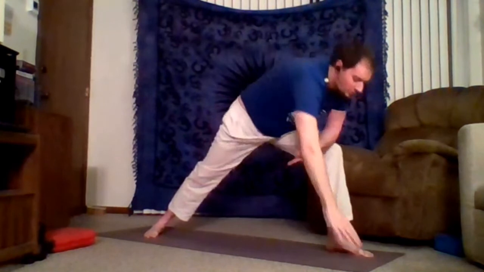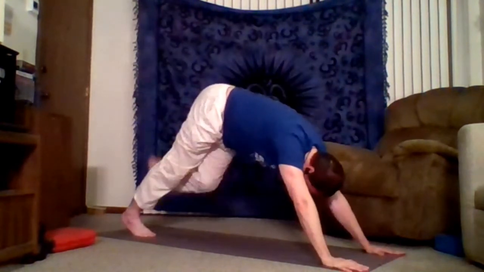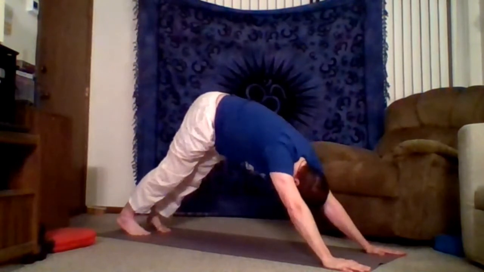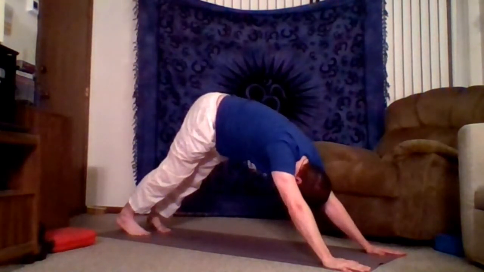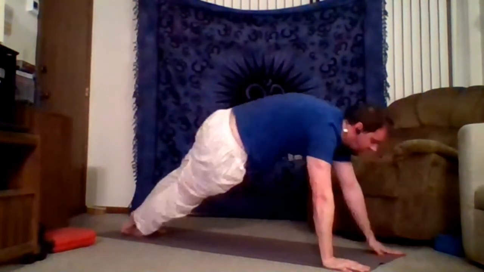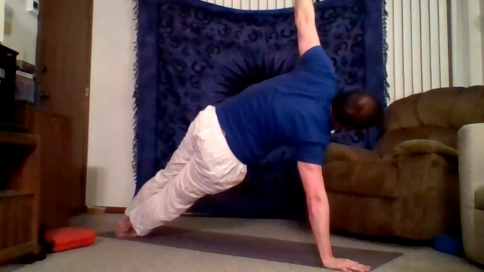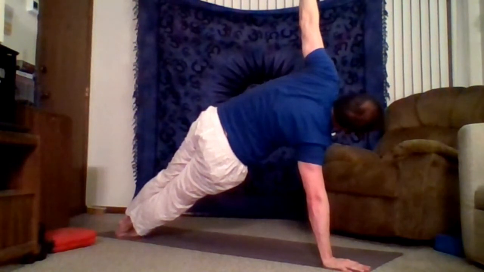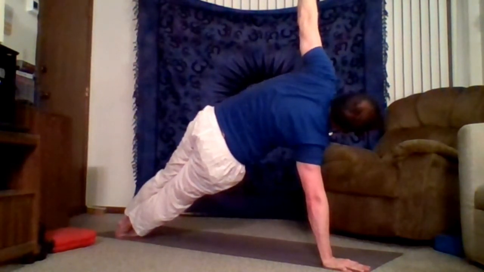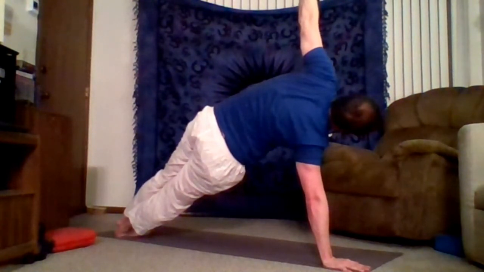Both arms come down, turn to mountain. Shifting forward to the plank, heels to the right, left arm rises, or one more side plank. We'll hold a little bit longer this time. Eyes closed if possible. Steady the breath.